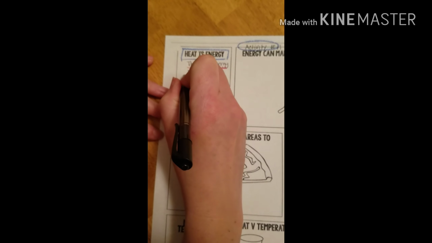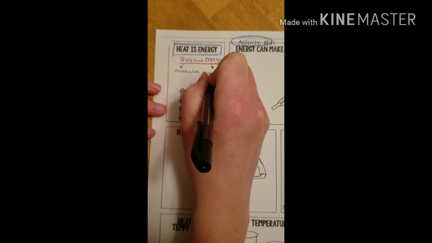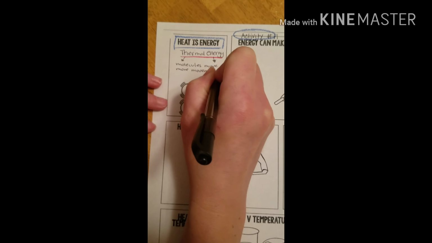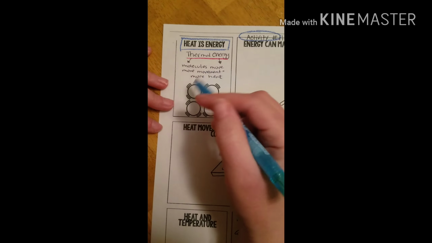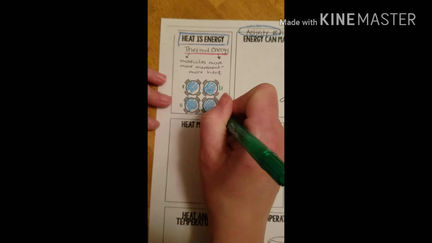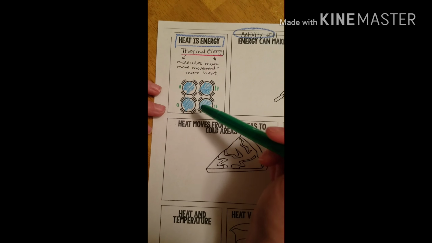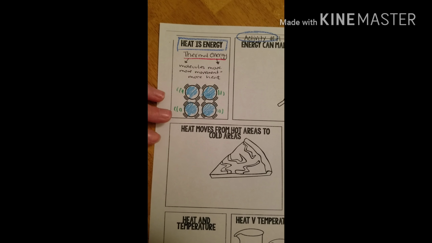So we need to really understand what is heat. Heat is another word for the fancier, more scientific term, thermal energy. Thermal energy is more about how molecules move in a substance. So the more movement equals more heat.